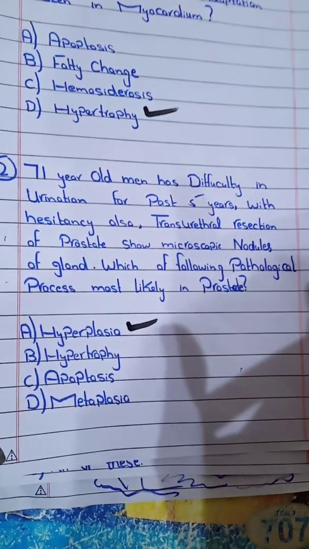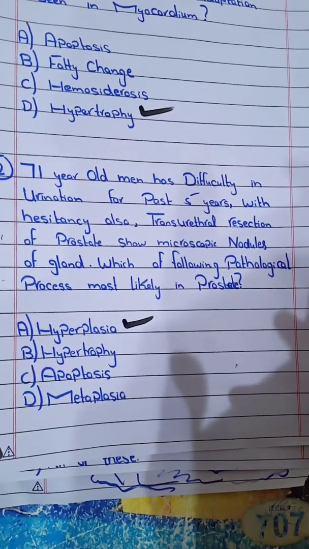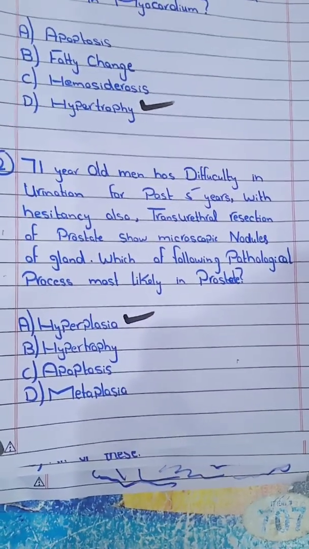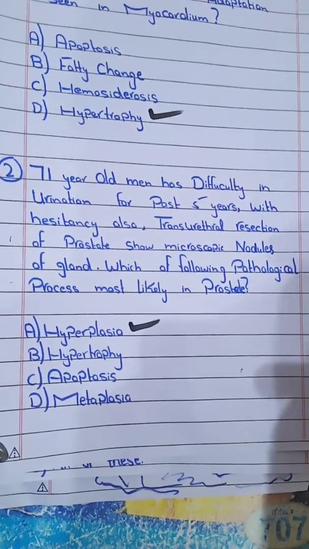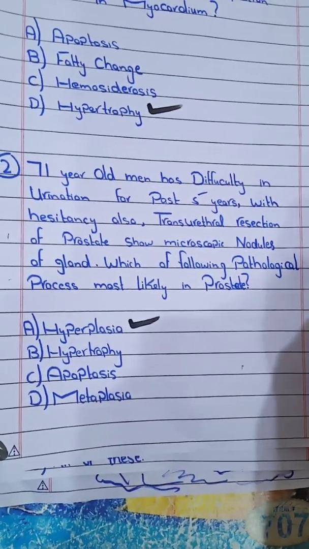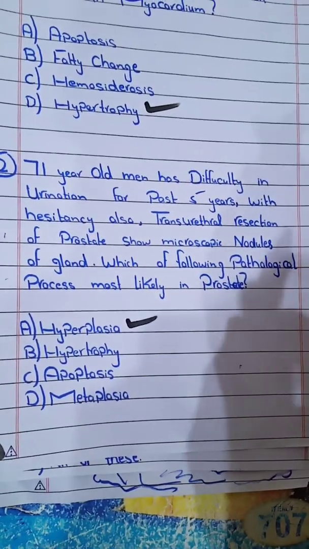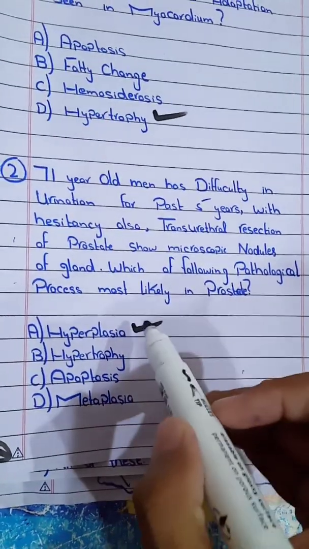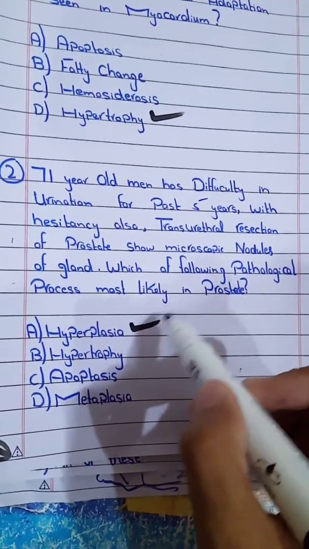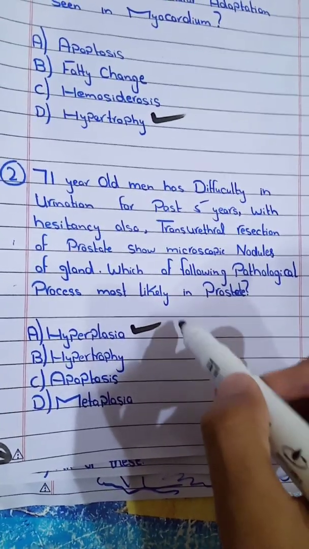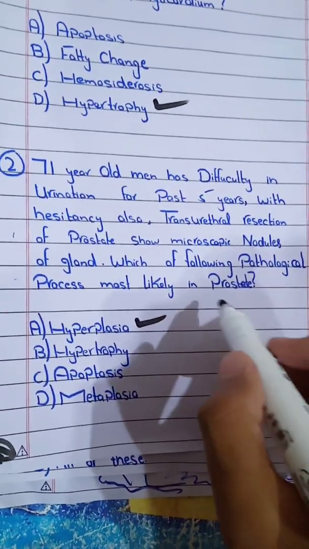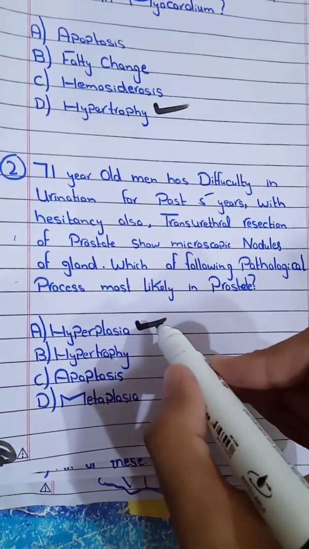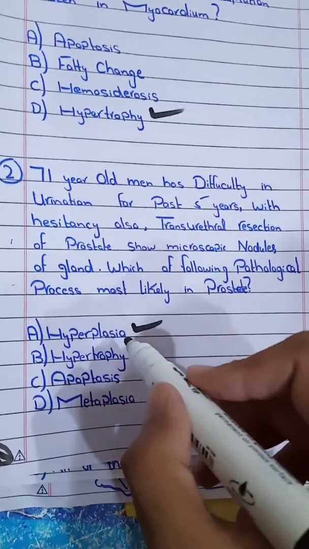But I want to tell you that there are two terms for this disease: benign prostate hypertrophy and benign prostate hyperplasia. Both are used interchangeably. They are the same, but this condition only occurs as hyperplasia. In my past video, I told you that benign prostate hypertrophy is a type of hypertrophy, but it is not hypertrophy, it is hyperplasia. So please correct that point, and this is the right option, hyperplasia.